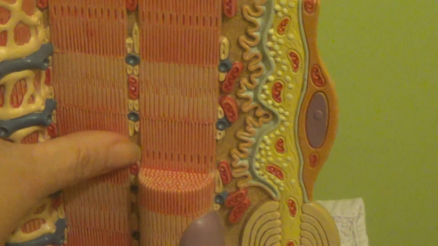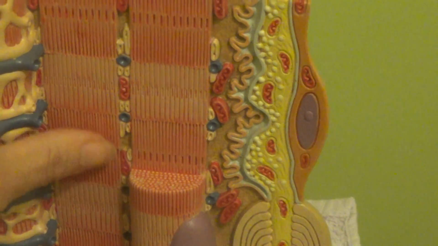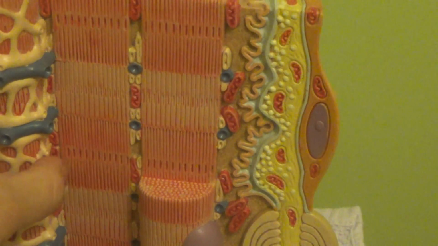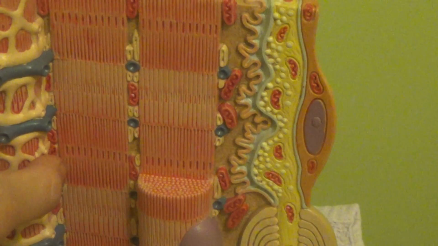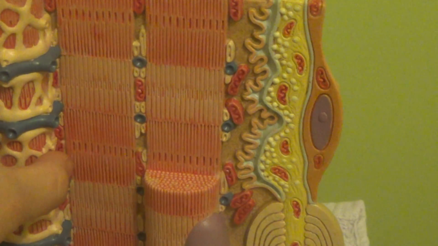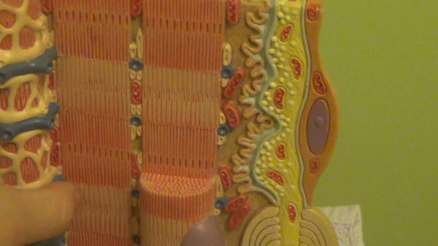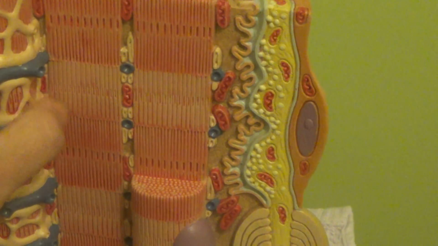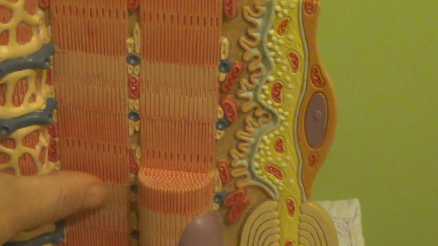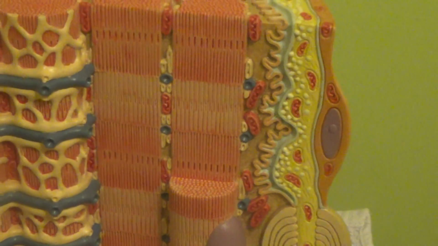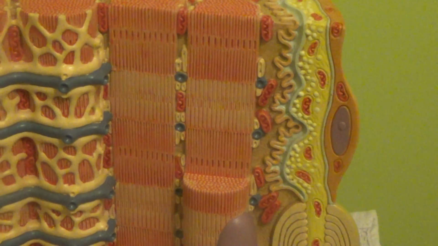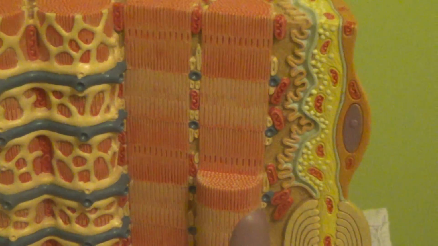So we have this H zone bordered on either side by myosin and actin filaments. The myosin are the thick filaments, the actin are the thin filaments, bordered on each side by actin only. We will talk about these in class and how they are important structures in muscle contraction.